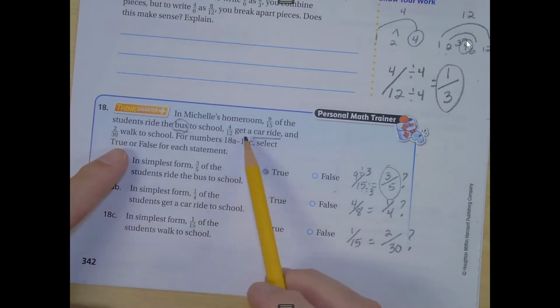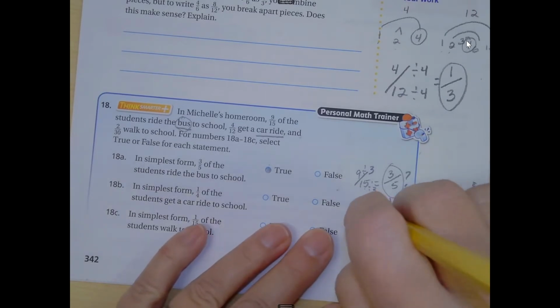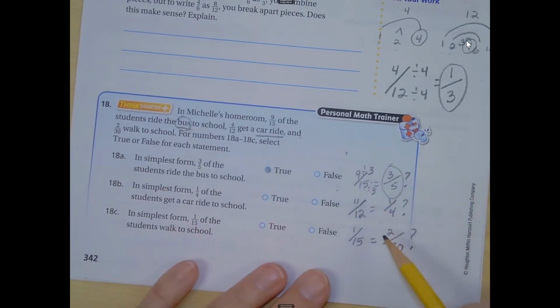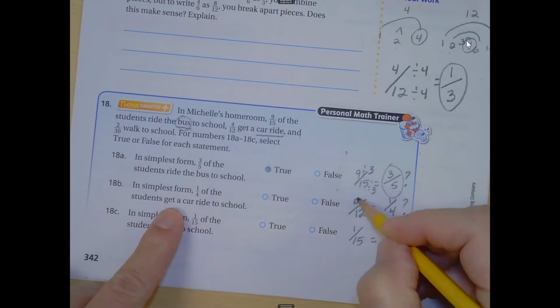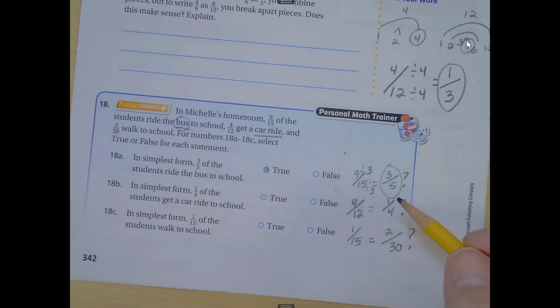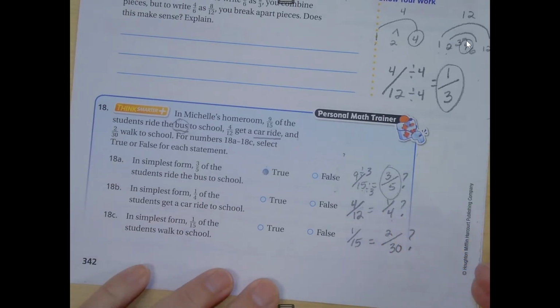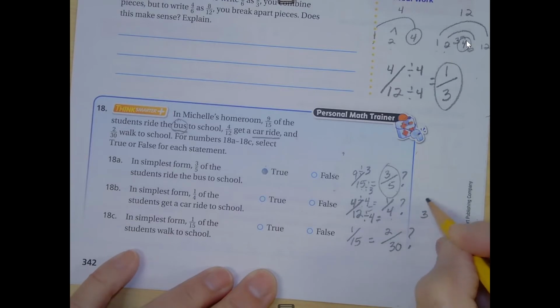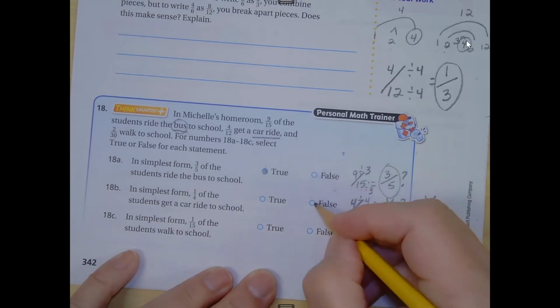Okay, in simplest form, 1/4 of the students get a car ride to school. So I look up here for the car ride, and I see I've got 4/12. Okay, and so they're saying that 1/4, wait, maybe I did that wrong. Nope. 4/12 get a car ride. So does 4/12 equal 1/4? Well, let's do some division here. I could do 4 divided by 4, and I get 1. But if I do 12 divided by 4, do I get 4? No, I would get 3. So actually, the simplest form of 4/12 is 1/3, not 1/4. So that is false.